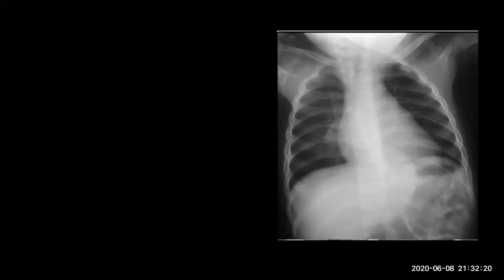Yes, there is soft tissue swelling here. It is retrocardiac, and it is seen in the lower chest and upper abdomen. And okay, what is this?